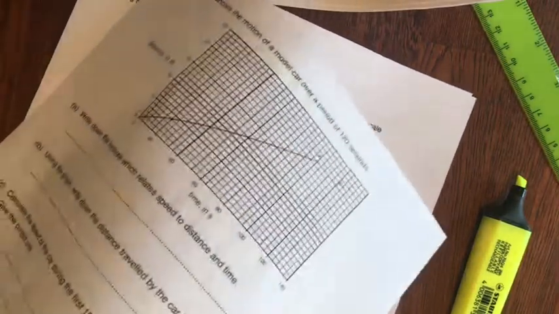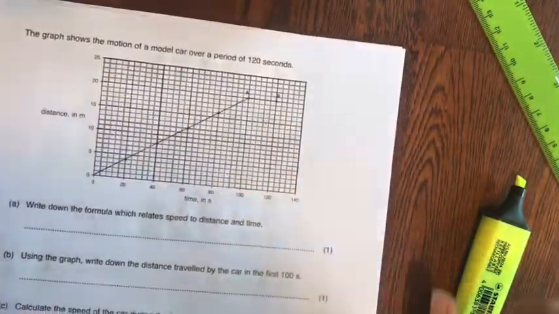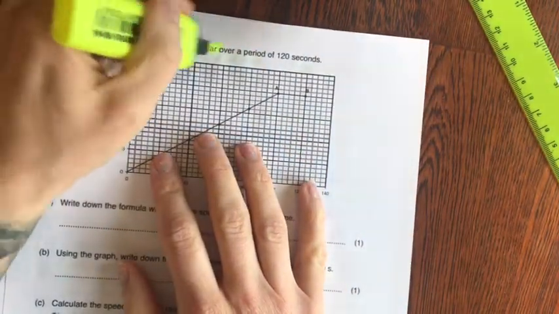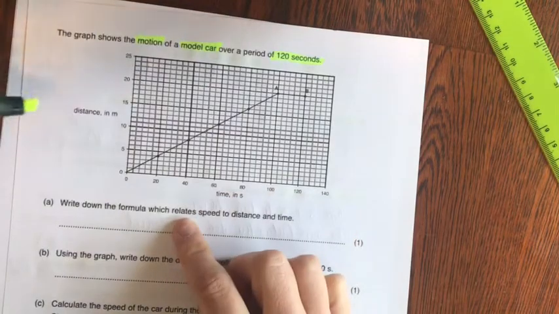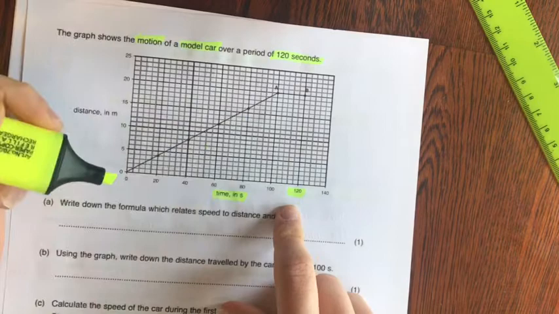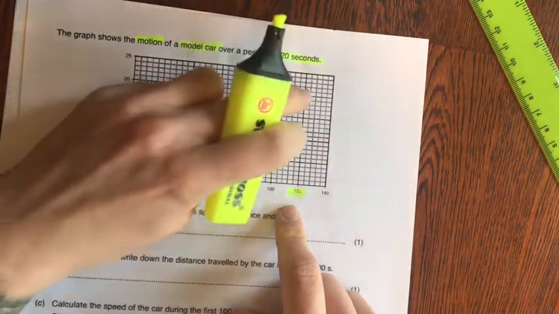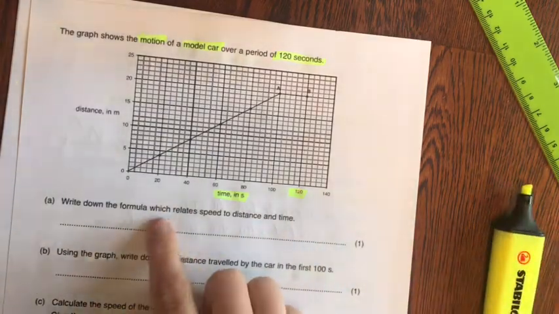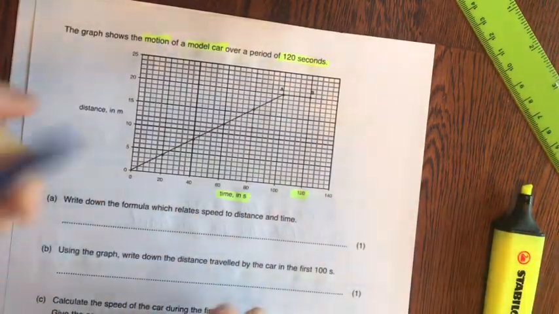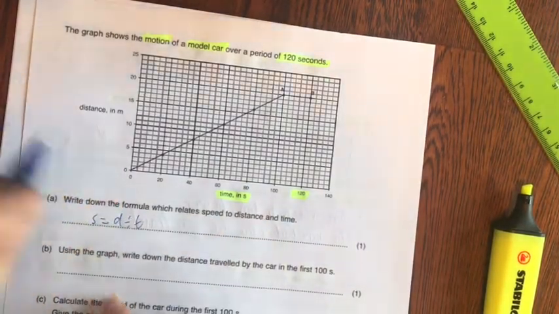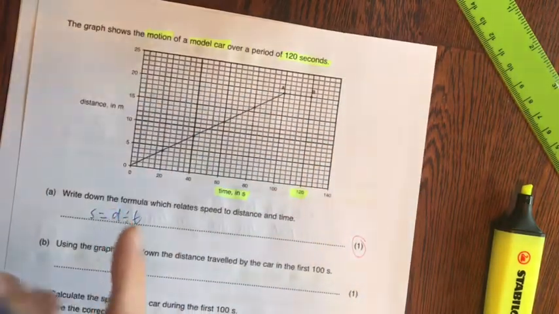Okay, turning over to the next page where I think we've got a graph to have a look at. Alrighty, so the graph shows the motion of a model car over a period of 120 seconds. So if we look, time in seconds down here, and it's going up to 120. And then we don't have any results after that point. Write down the formula that relates speed to distance and time. We've already done this, so it's the same, S equals D divided by T. Remember, you should be writing it out in full, ideally. So we won't go over that too much.